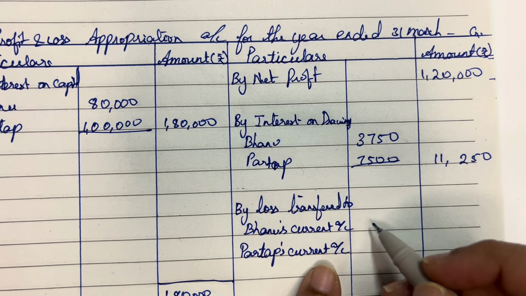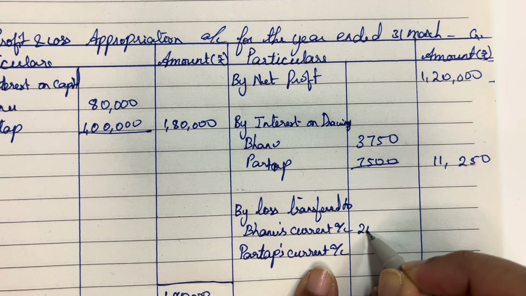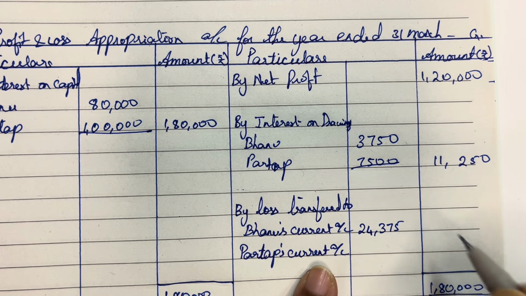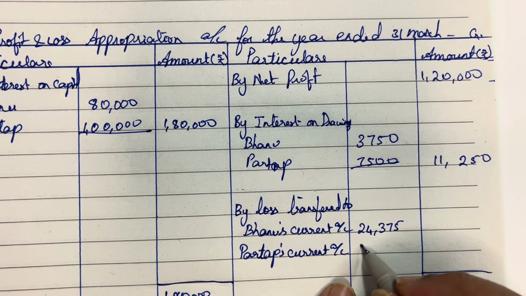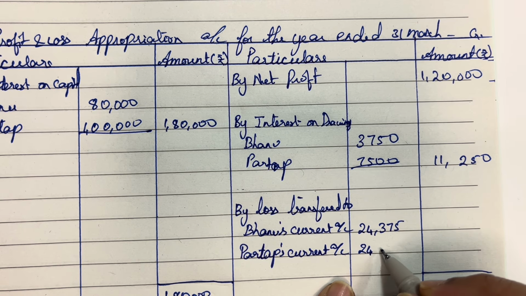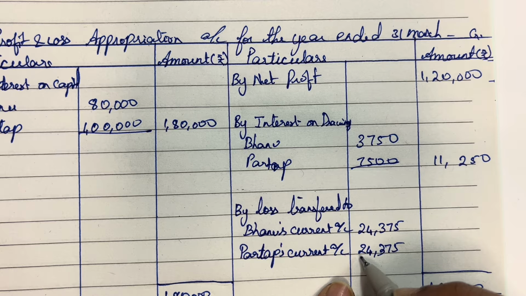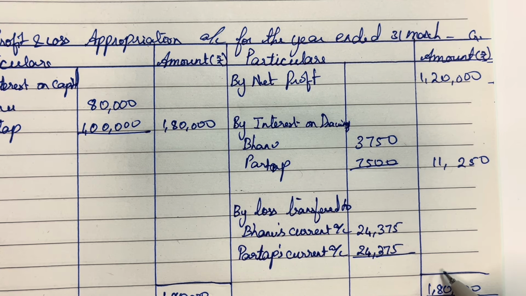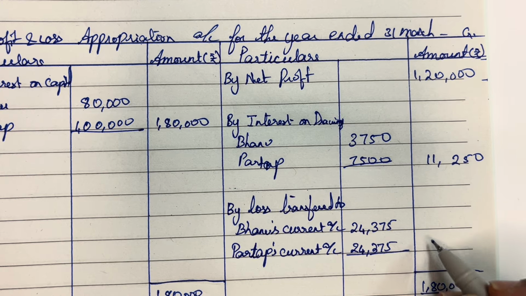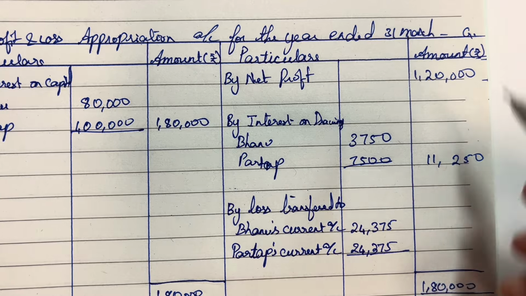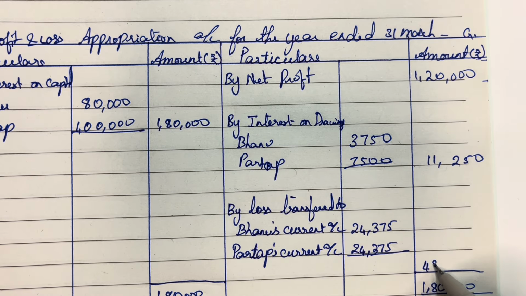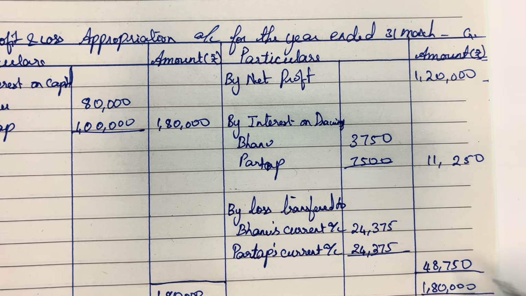Now we'll write Bhanu's current account will be 24,375 and Pratap's current account loss would be 24,375. So each of them will have to bear so much of loss. So the total loss that the firm has incurred is, we've already got in our working notes, 48,750.